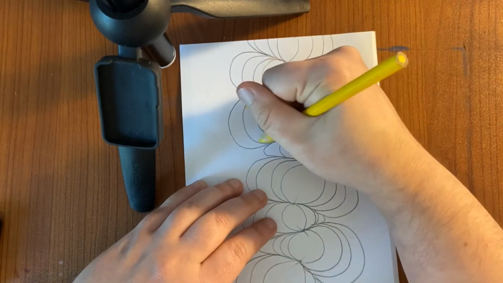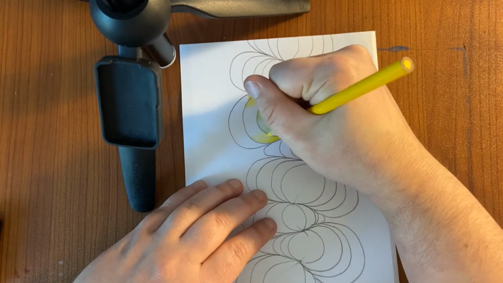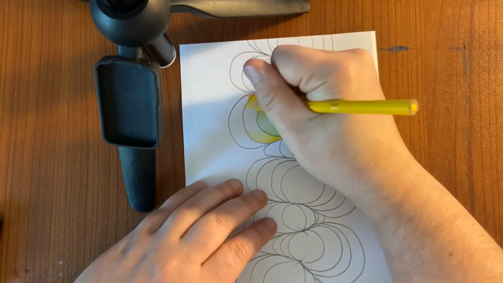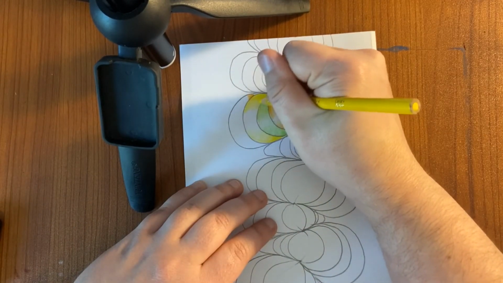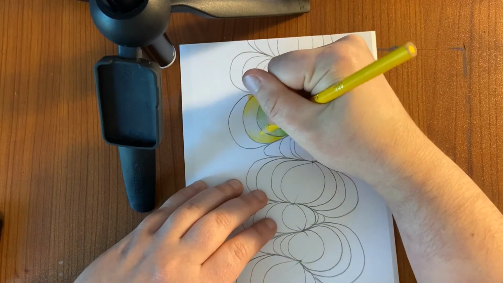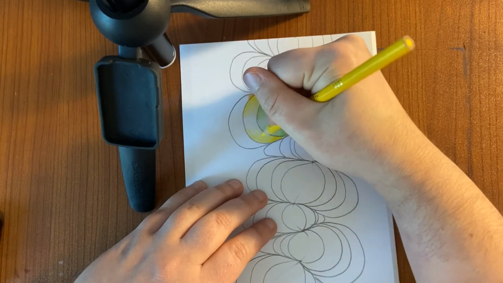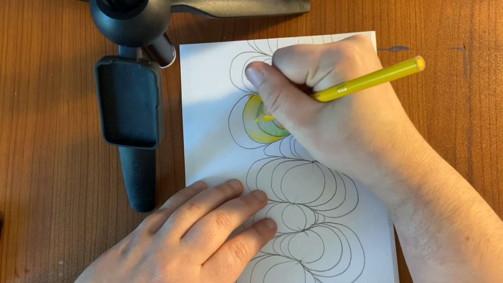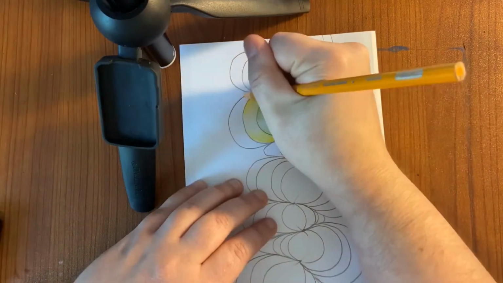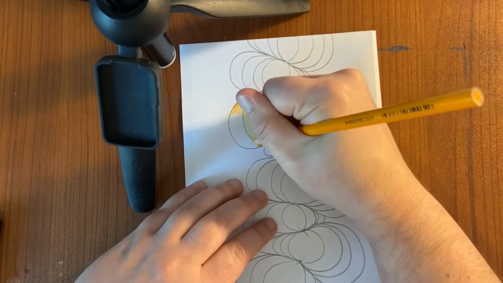This project is going to take you a really long amount of time. I would definitely suggest that you just do a little bit of coloring on this every day for maybe a week. That way you're not stuck sitting here for a really long time trying to color this whole thing in. The more time you spend, the better this is going to look.